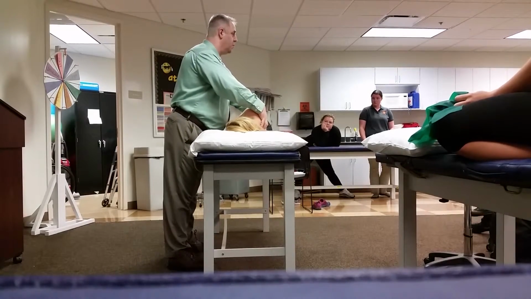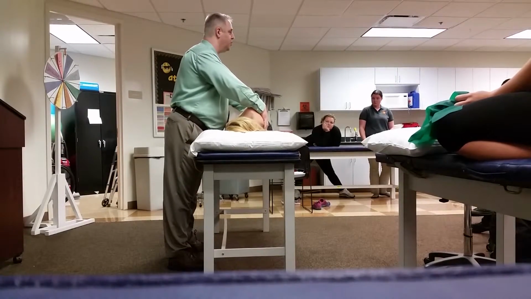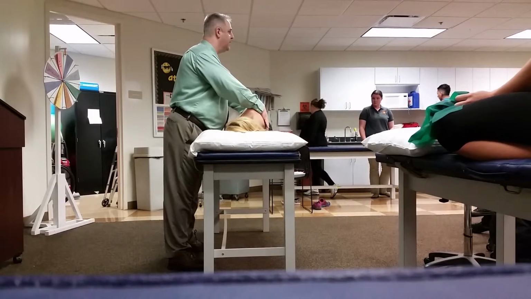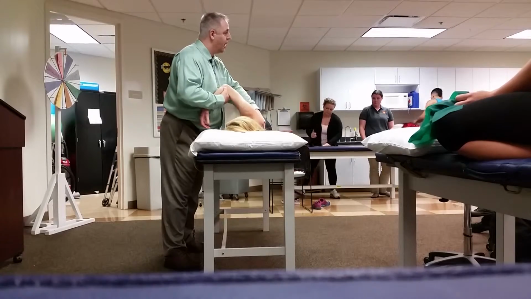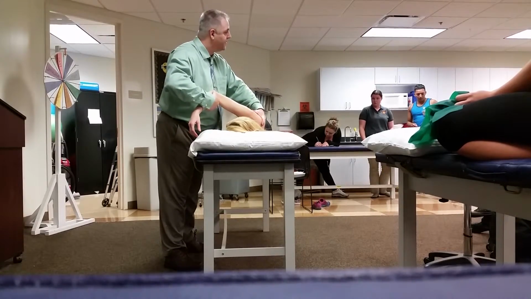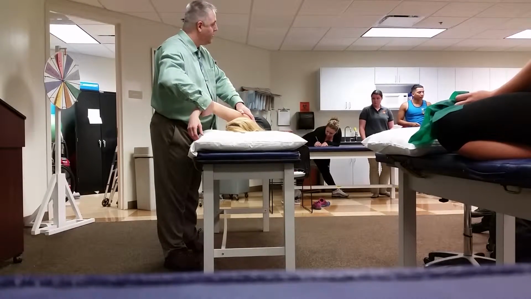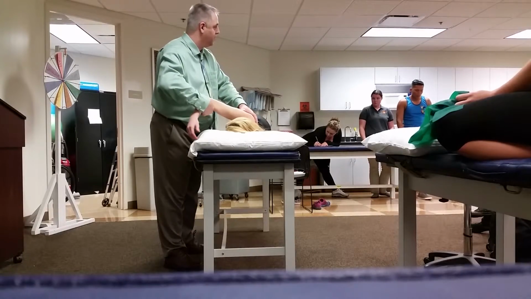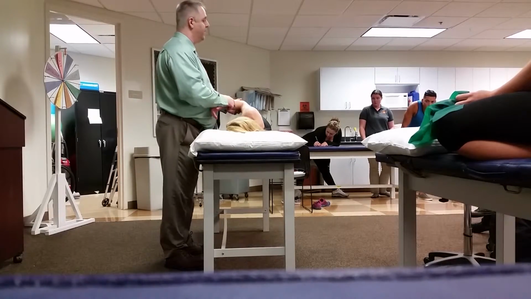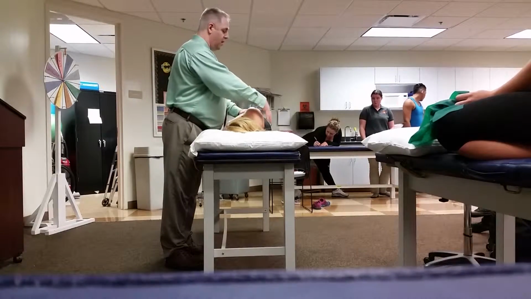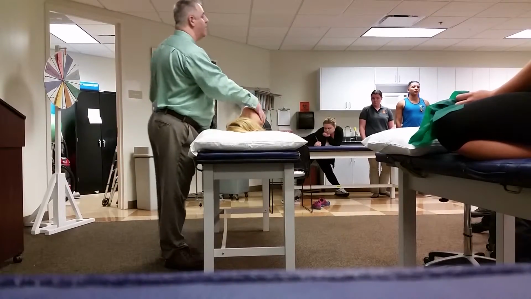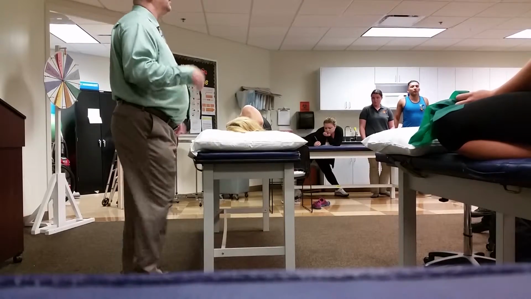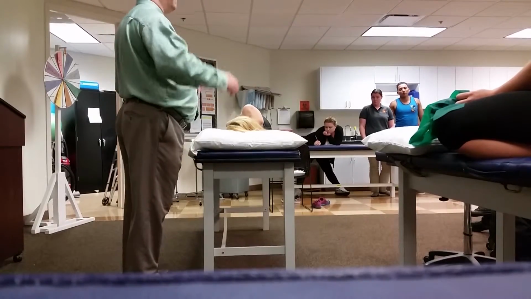Scapulohumeral rhythm, okay? So it's a 2-to-1 ratio. Basically, as the shoulder moves up and elevates, the scapula is going to have to upwardly rotate to really complete that full motion. If it's determined that someone doesn't have good scapulohumeral rhythm or they have poor neuromuscular control, you'll see that during your evaluation.